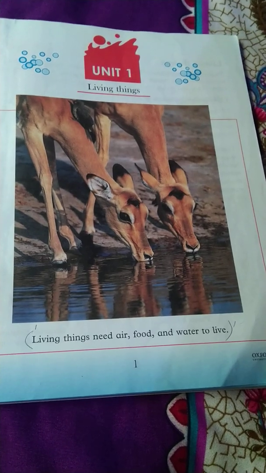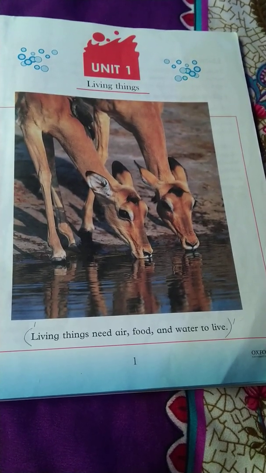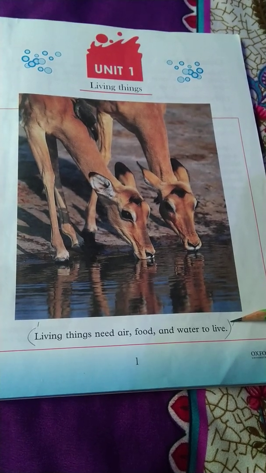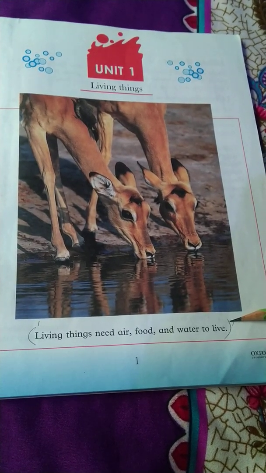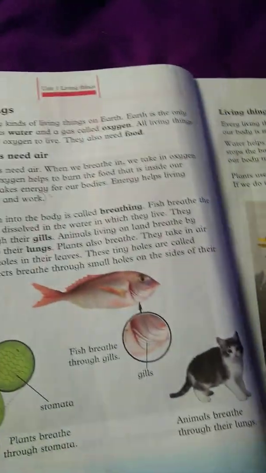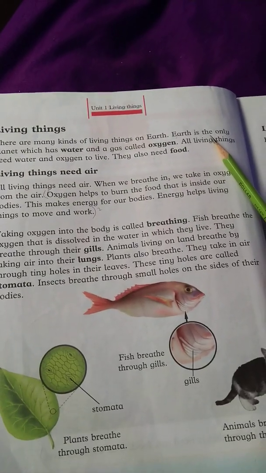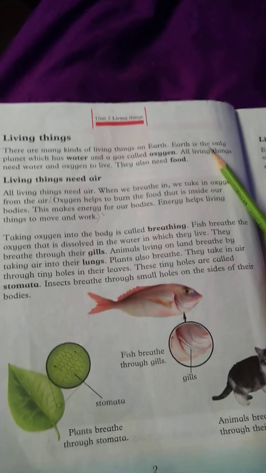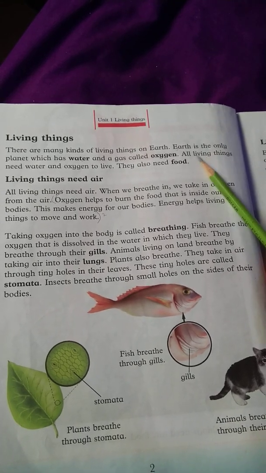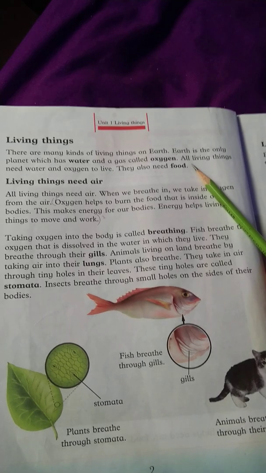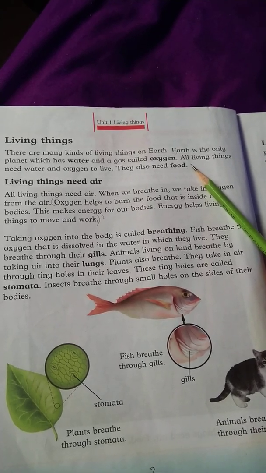This is your science lecture of Unit 1, Living Things. Living things need air, food and water to live. We all, humans, plants and animals, are living things. There are many kinds of living things on Earth. Earth is the only planet which has water and a gas called oxygen. All living things need water and oxygen to live. They also need food.